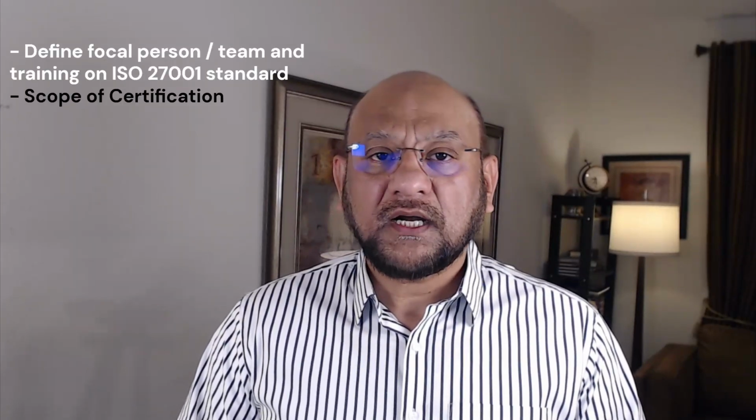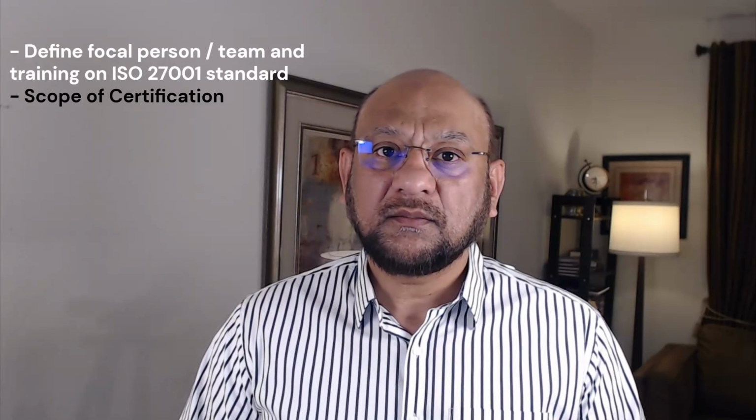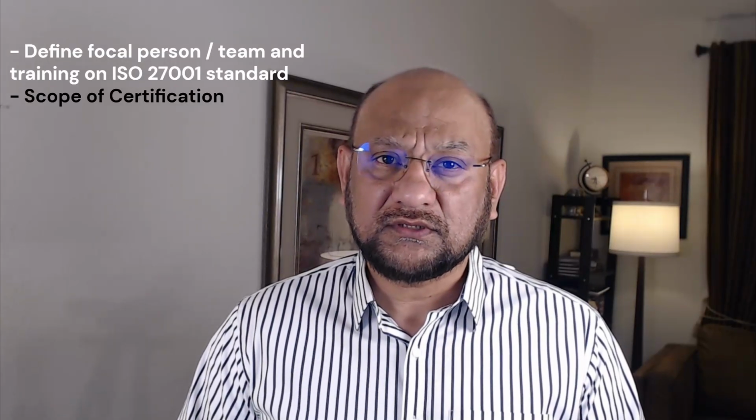That leads to the next step when you start implementing the project, which is to define the scope. Scope means which part, which processes or which product lines you are taking for ISO 27001 certification. There is a lot of flexibility in 27001 with regard to the scope of certification. You can take a number of departments, processes, services that you are delivering, or any product line for that matter for certification. So you need to define the scope according to the nature of the business that you are in, and it's purely a management decision which part you are initially taking for the ISO 27001 certification.